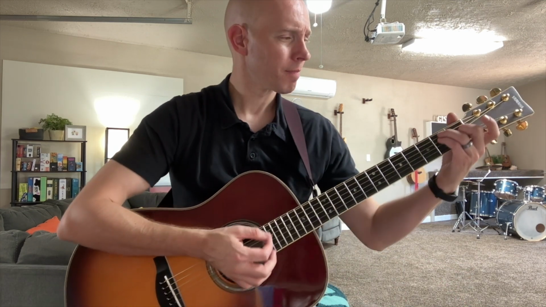Okay, so on this one, we're going to be using our open E and our open B as our pedal tones. For those familiar with bar chords, you may know that the major chords in the E scale are the E, the A, which is this bar chord shape on the 5th fret, and the B, which is this bar chord shape on the 7th fret.